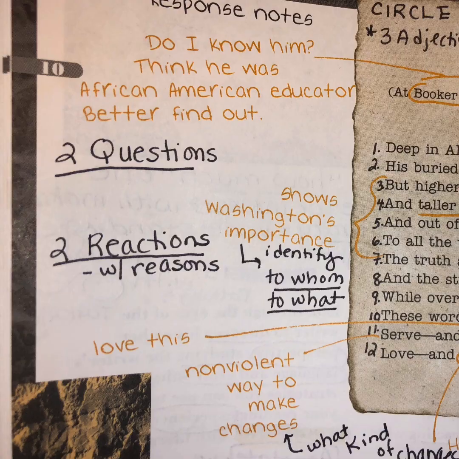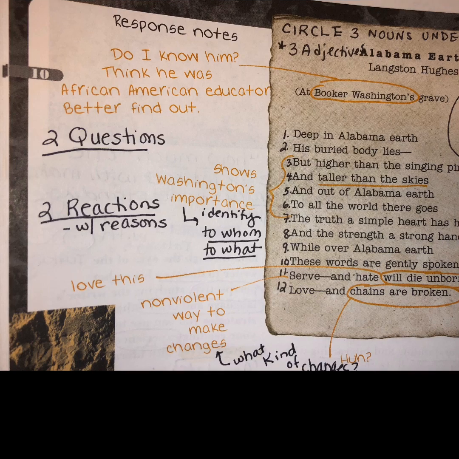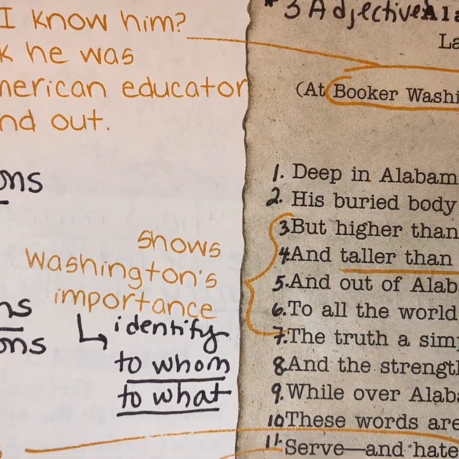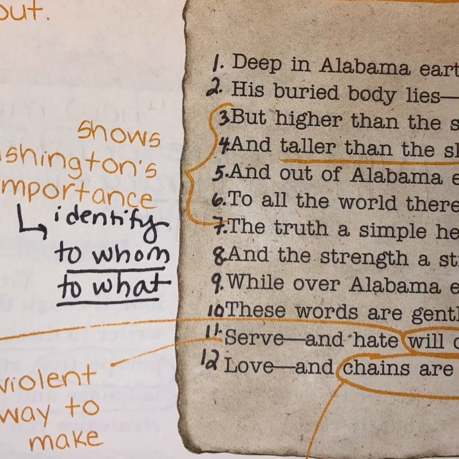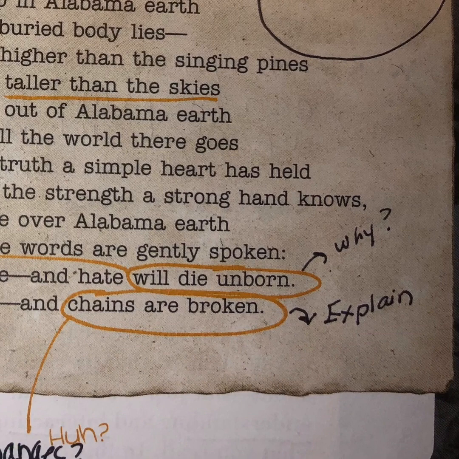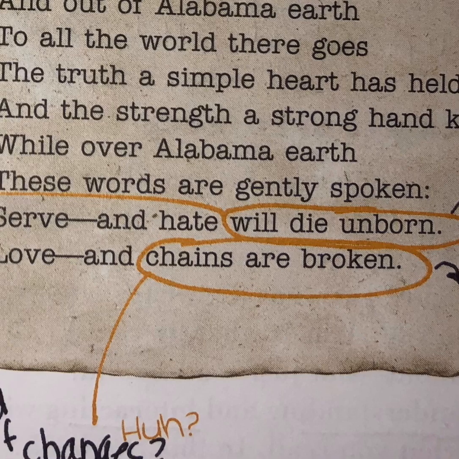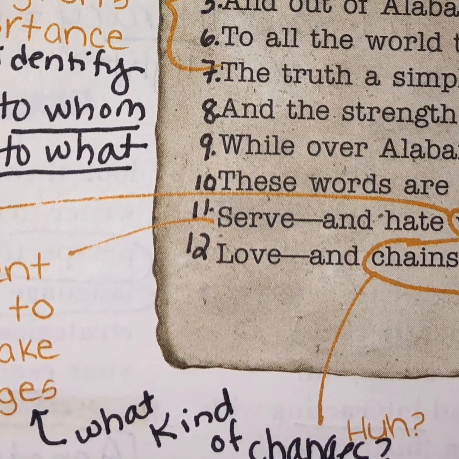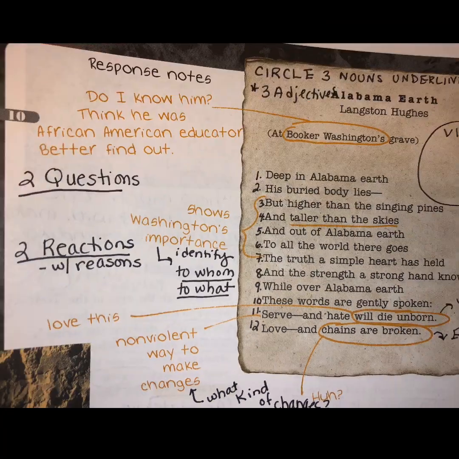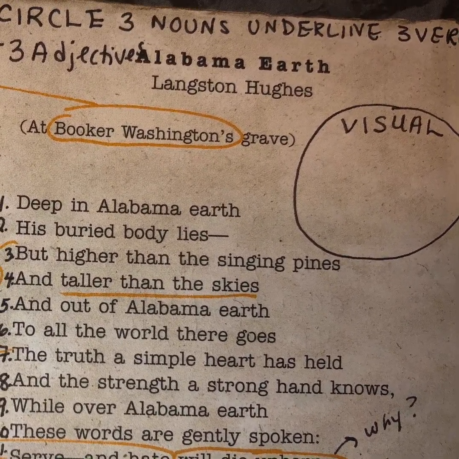So before you start reading, you've numbered your lines of the poem. You put 2 questions here like I have, 2 reactions with reasons. You're going to identify who that is. You are going to draw a quick visual at the end of your first or second read. You're going to think about why for here, and you're going to try to explain that. You're going to try to identify the chains and changes. Okay, so please follow along as I read this one time through, and then you'll read it a couple more times. Alabama Earth by Langston Hughes.